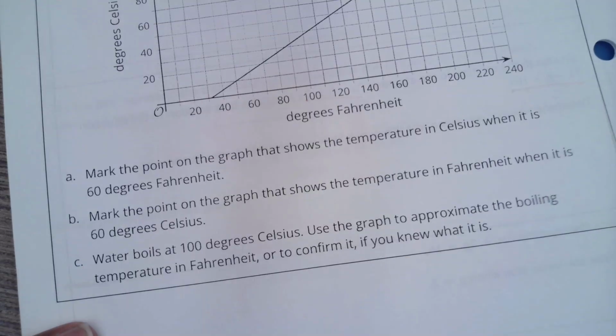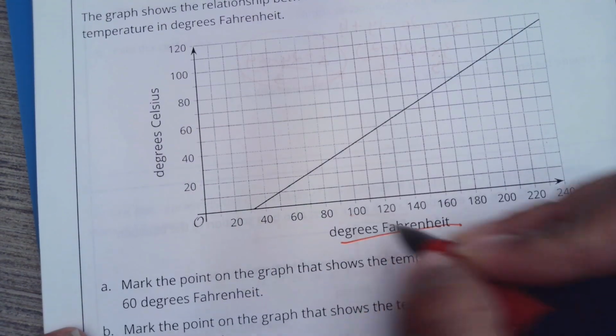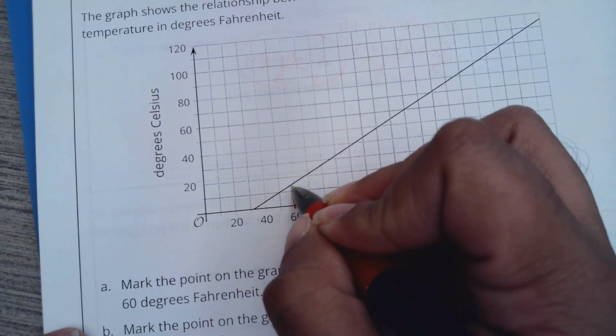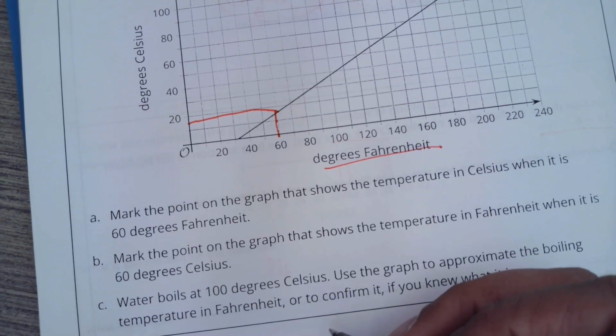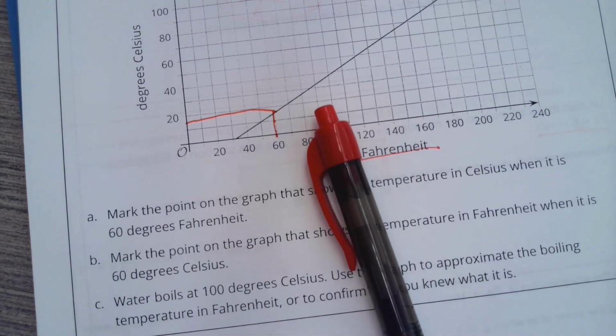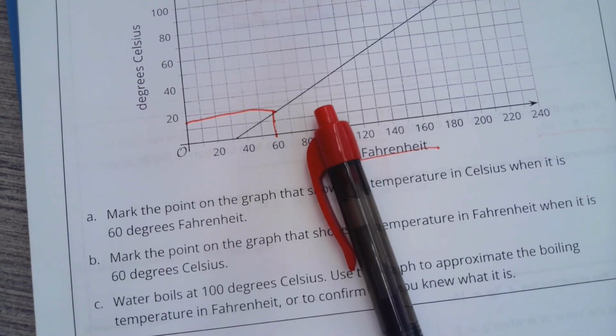Mark the point that shows the temperature in Celsius when it's 60 degrees in Fahrenheit. So at 60, this is something close to, let's say, 18 or something. Doesn't matter, right? But that's the point. This is easy. I mean, it's an easy homework. Okay, you got this. This is actually pretty cool.